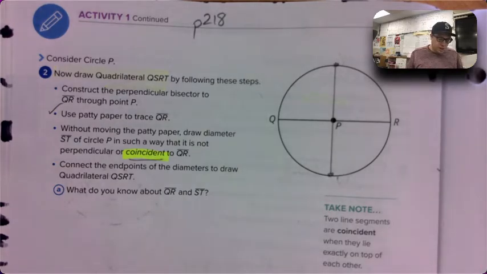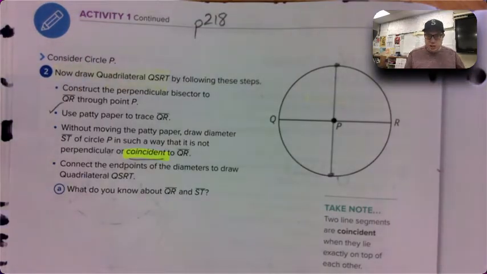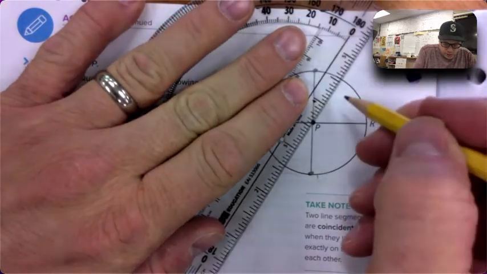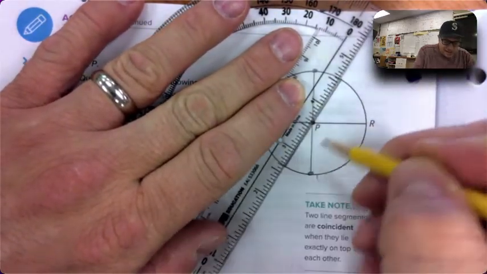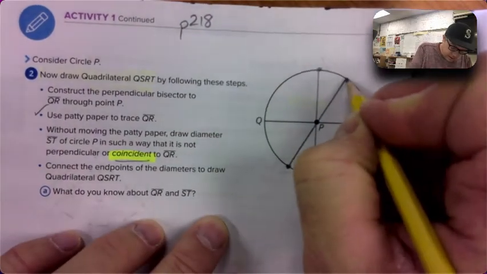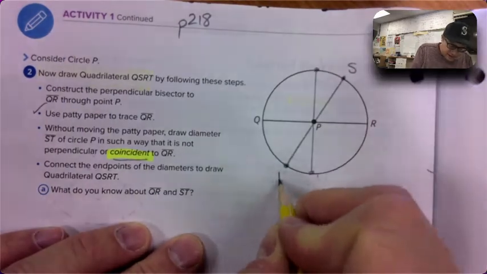So all we need to do is just draw a diameter. And they say to do it on the patty paper, but I'm looking at my notes. I'm just going to make it happen actually on the picture. So I'm going to draw this. I kind of tilted it through the middle. Maybe it's like cutting a piece of pie. Consulting my notes, S should go up there, and T should go on the bottom.